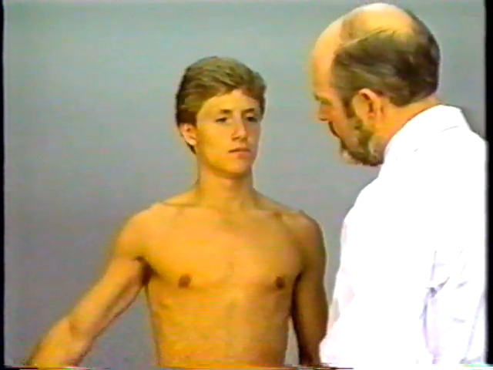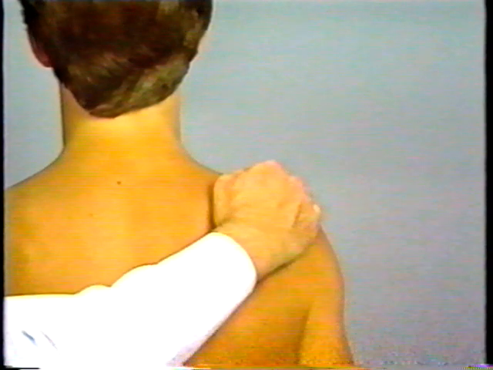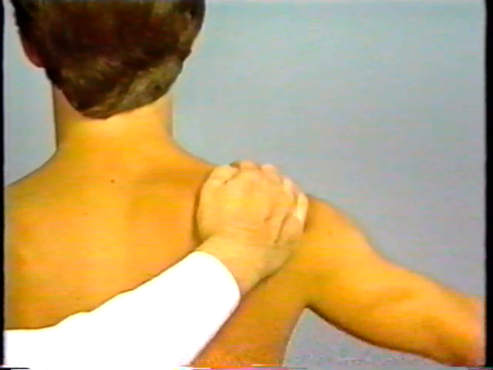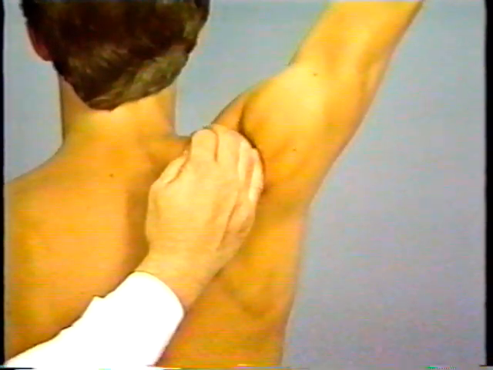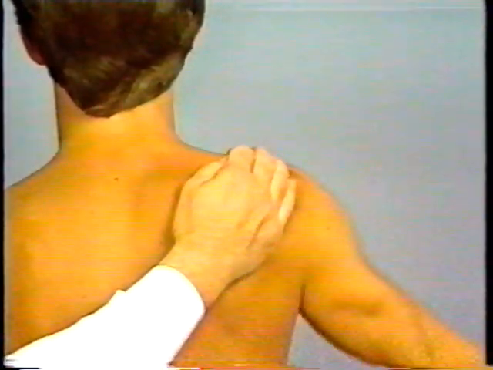Also, when testing active abduction, place your hand across the top of the shoulder, and crepitations emanating from the subacromial region may be palpable in degenerative tendinitis of the rotator cuff.